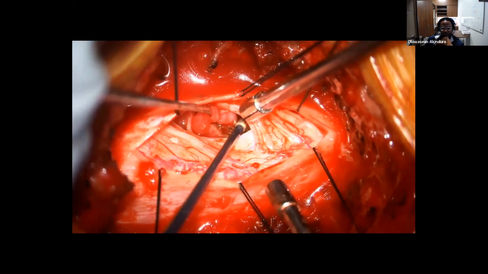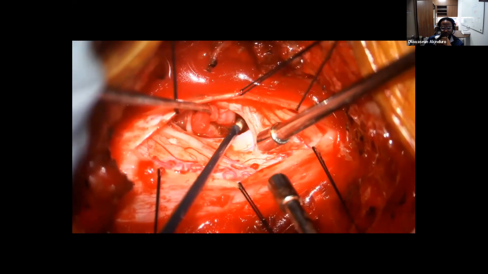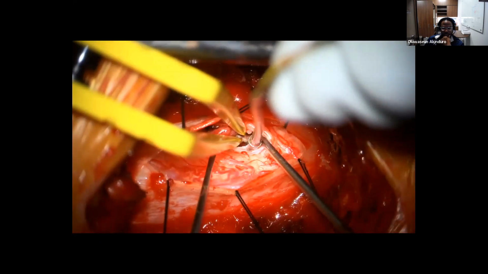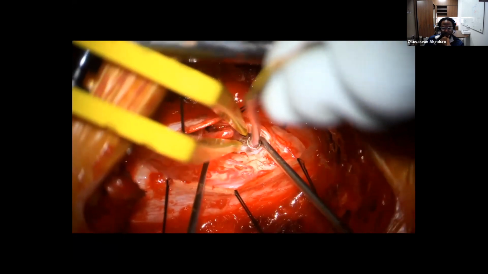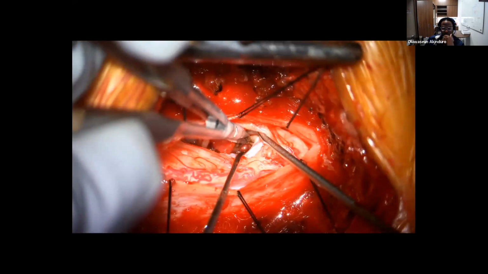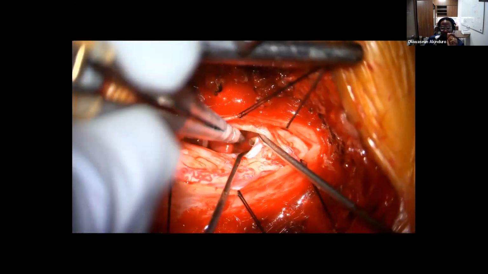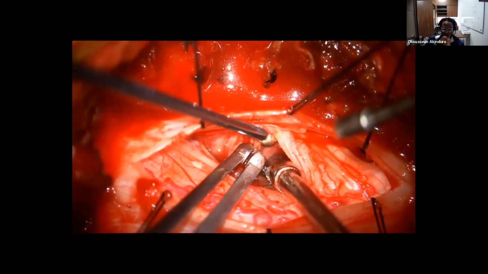So there, you can see that we found where it was attached, and it was attached by a nerve root. So obviously pointing to a schwannoma. So you saw how you always want to stimulate the nerve first.